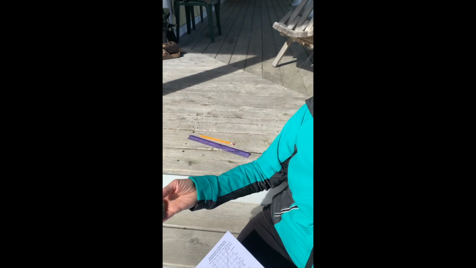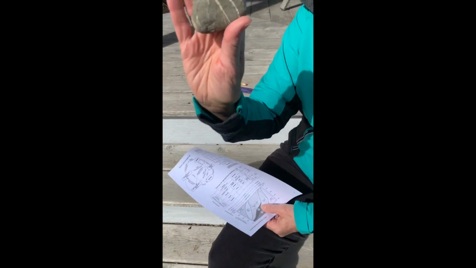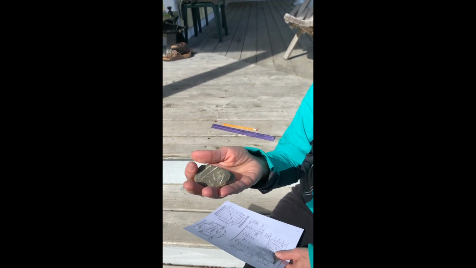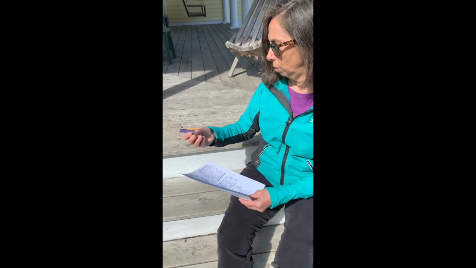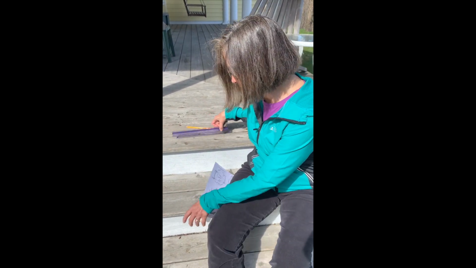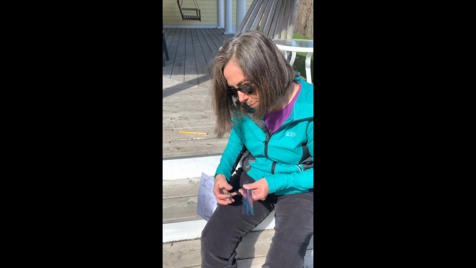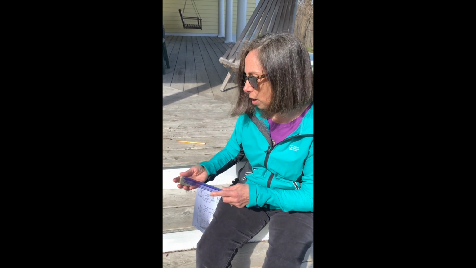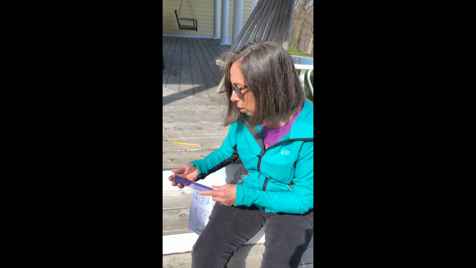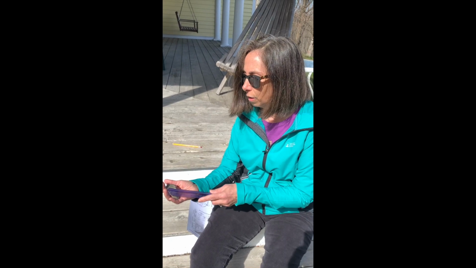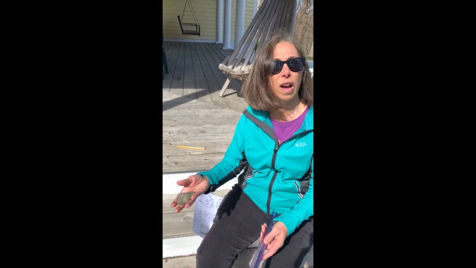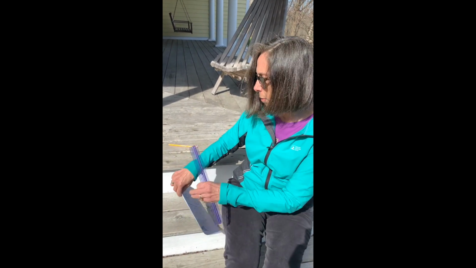Well, here's a sediment size rock that I picked out of a stream. What do we call this size particle? Well, let's measure it. That's the only way we're going to know. So if I measure it with the centimeter side of my ruler, I see it's about 5 centimeters by close to 5 centimeters. So 5 centimeters.